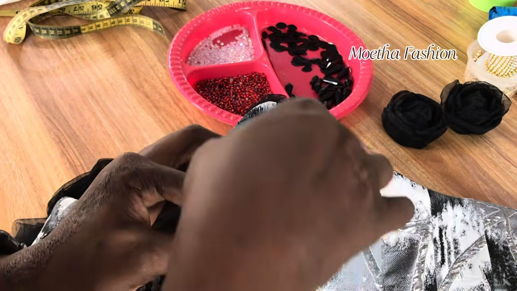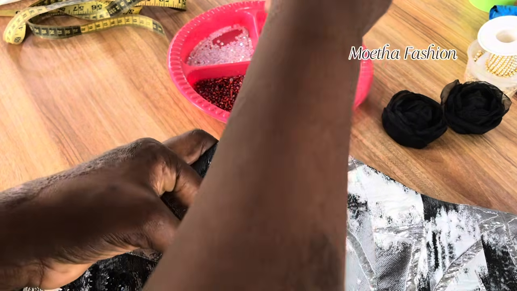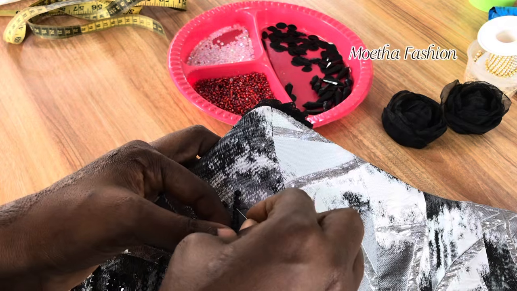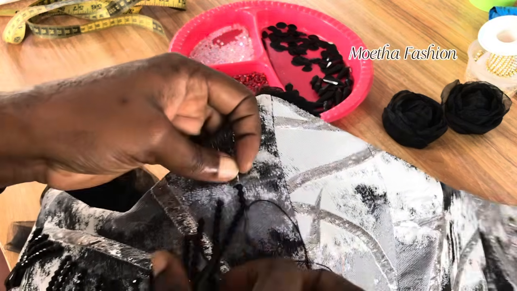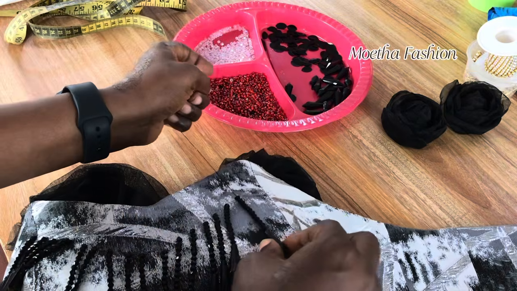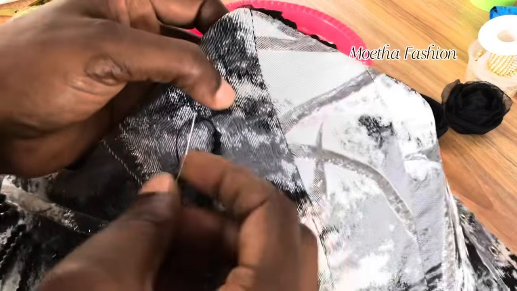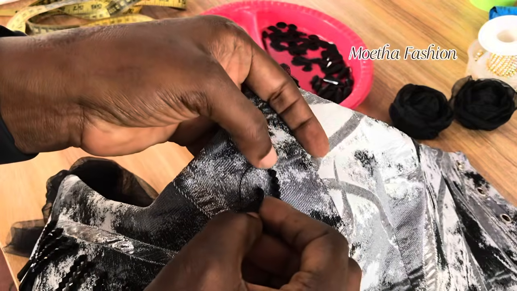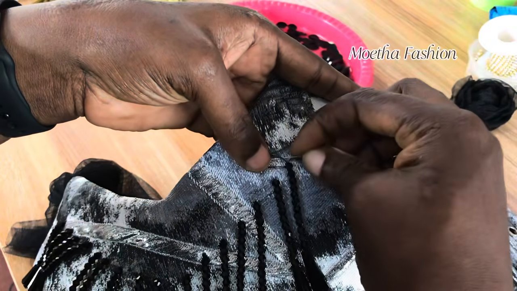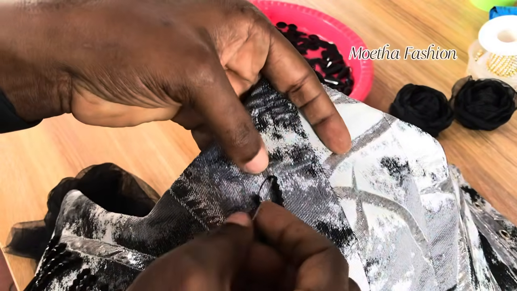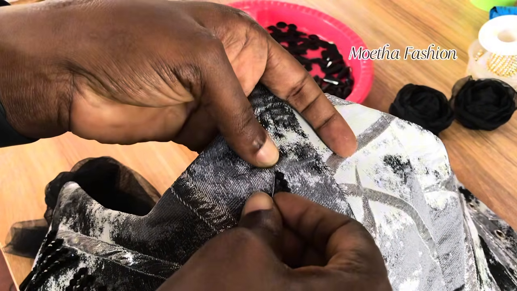Just pass your needle into the crystals all along like that, so you are able to get back to the top of everything. Once that is done, you either make the knot here or you move on to the next point, considering the spacing that you have allocated to each one. I've already mentioned in this case we are using 0.5 inch apart.